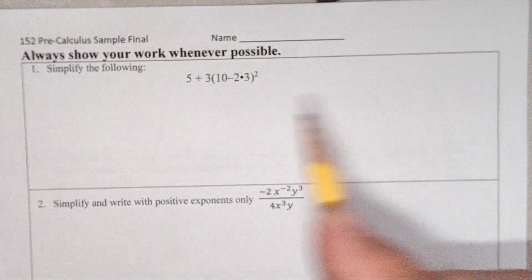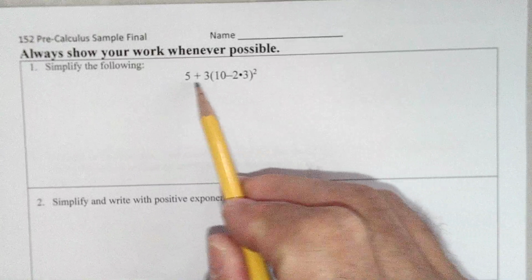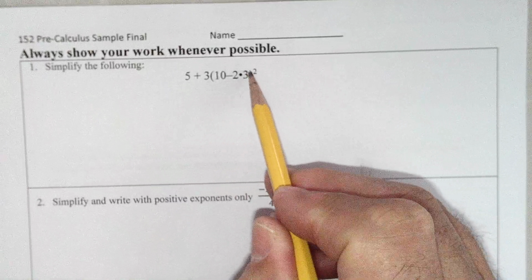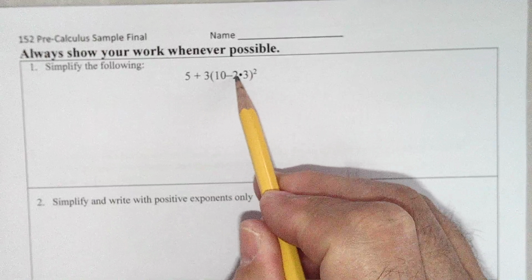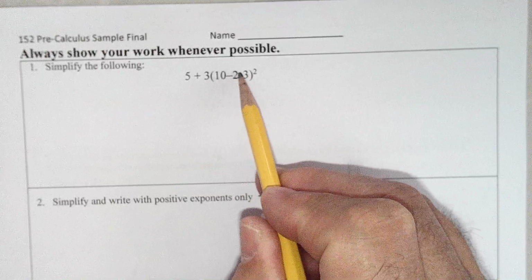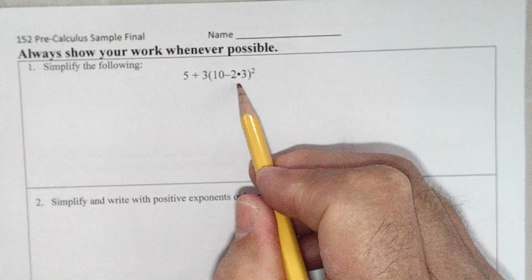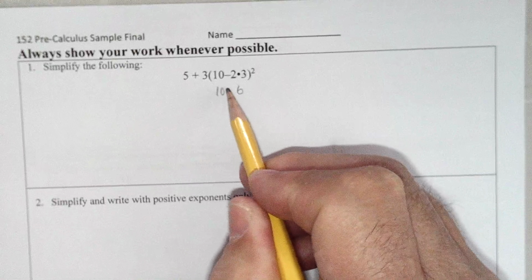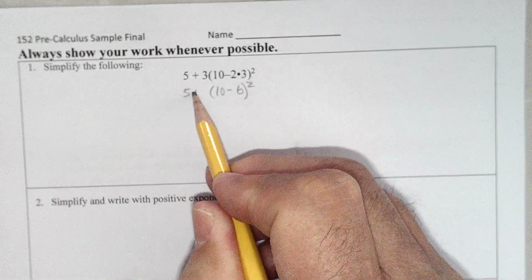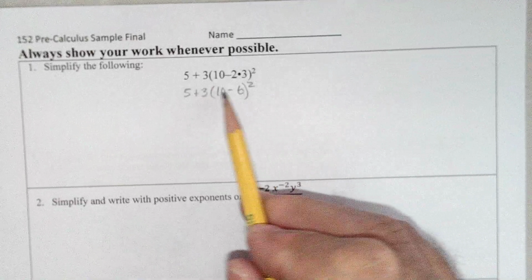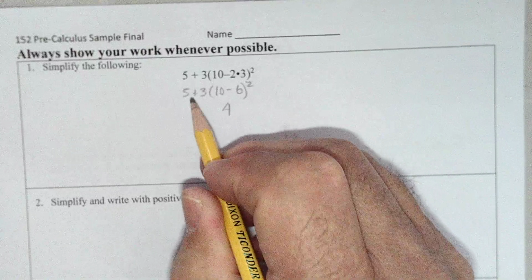Okay, let's go over this sample final. Problem number 1. So we need to do the order of operations. So we have parentheses that we have to do inside, and there's subtraction and multiplication. Multiplication happens first, so 2 times 3 is 6. And then we still have parentheses. 10 minus 6 is 4.